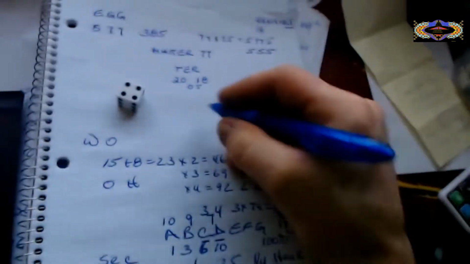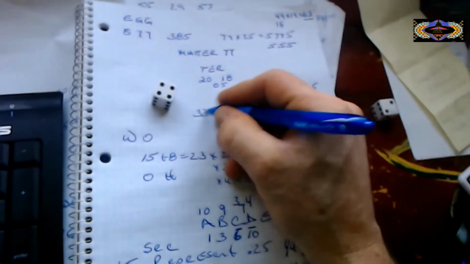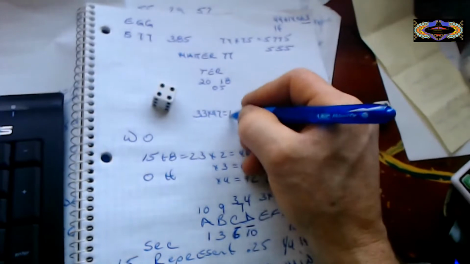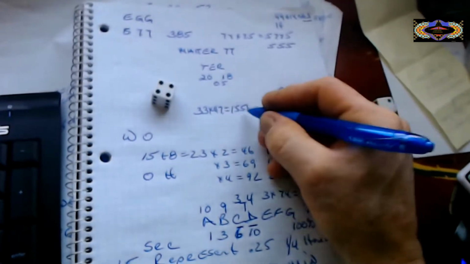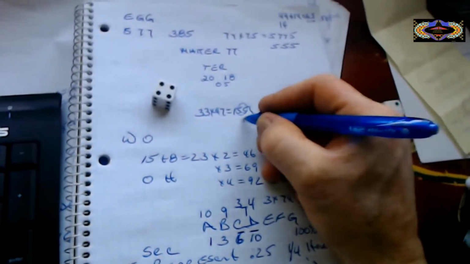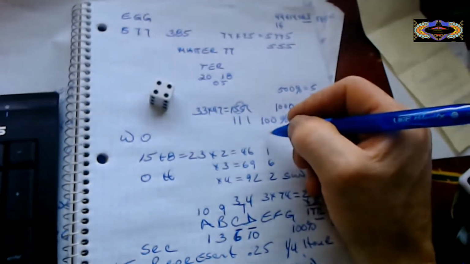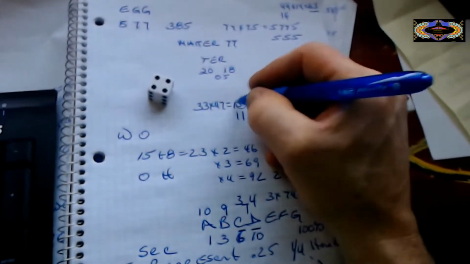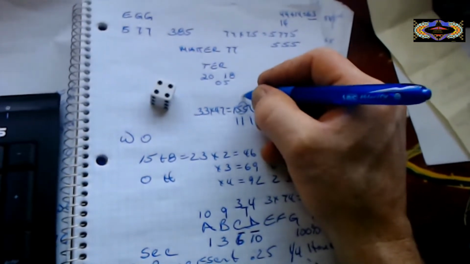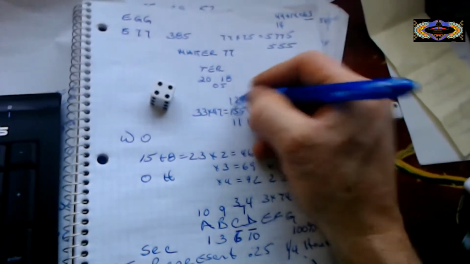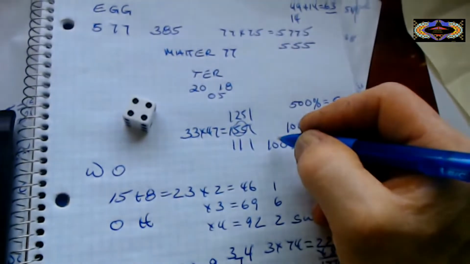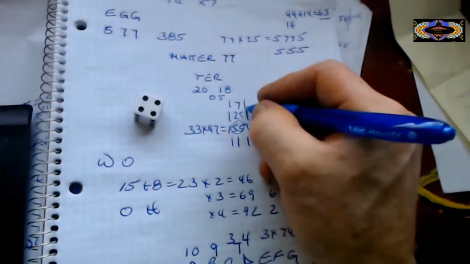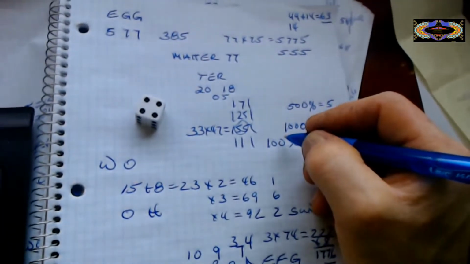511, 151. 33 times 47 equals 1551. These total 10. We're going to go 111. If it was multiplied, it'd be 25. It'd be 125 and 1. But we're going to make it a single digit at 171.